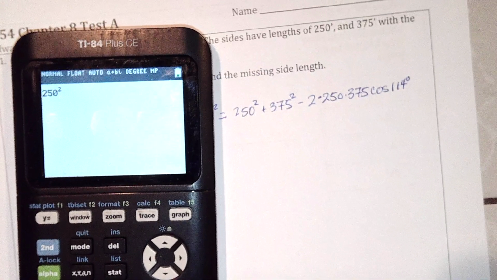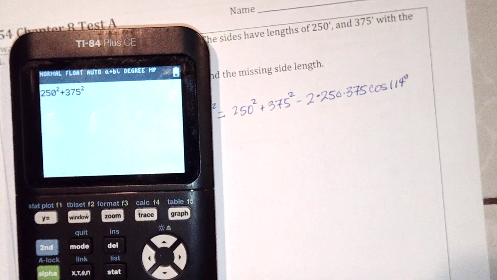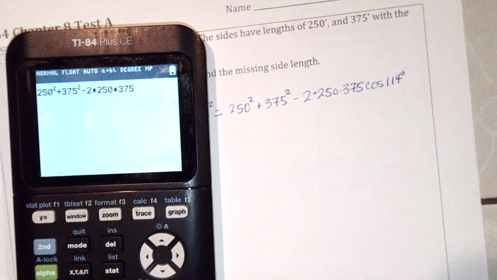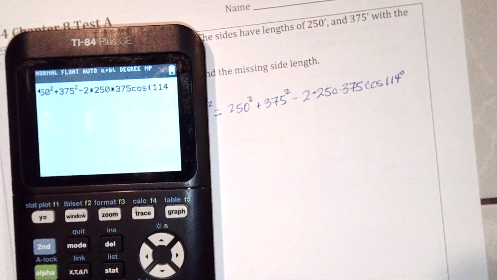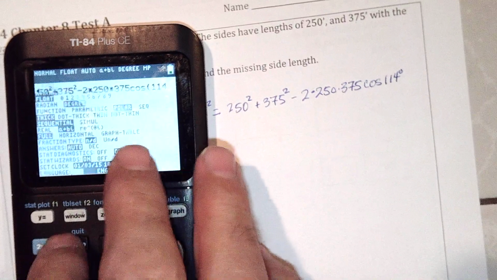250 squared plus 375 squared minus 2 times 250 times 375 cosine of 114. Make sure my mode is in degrees. It is.